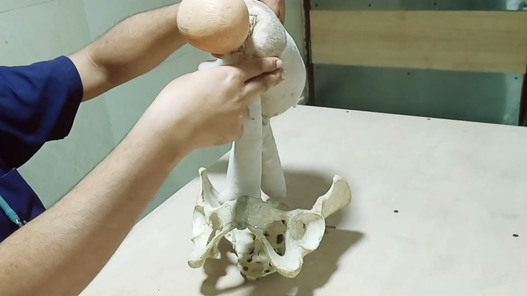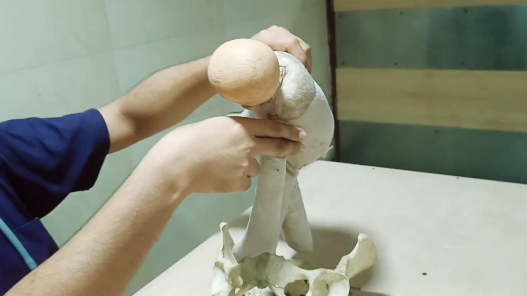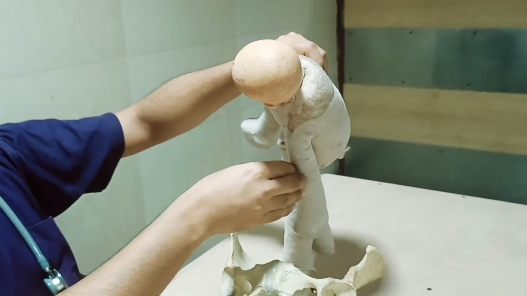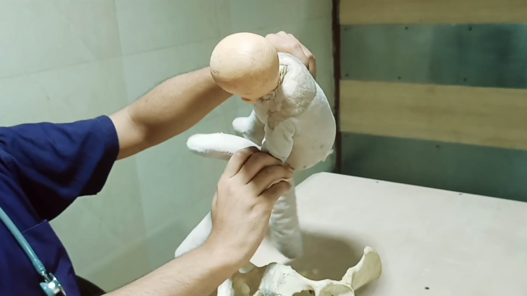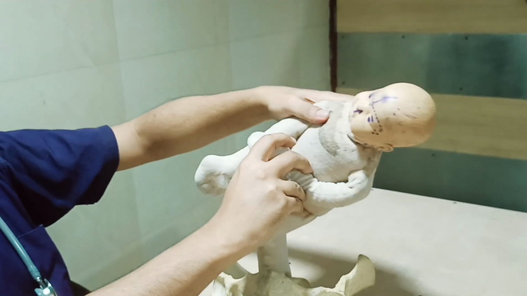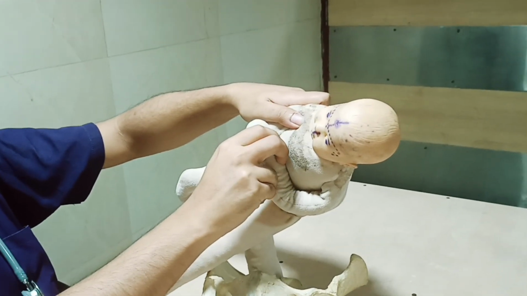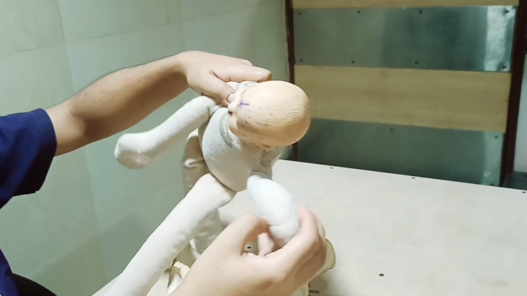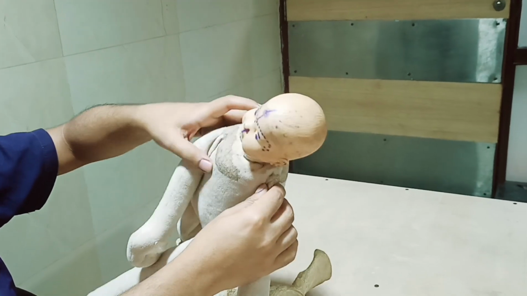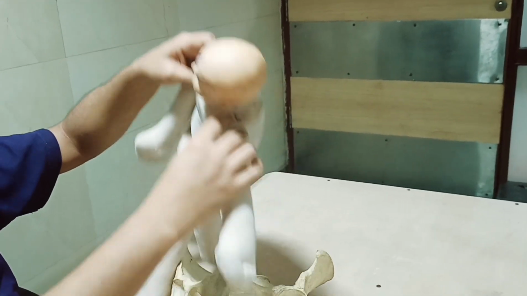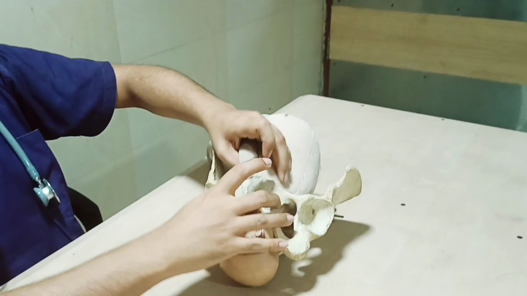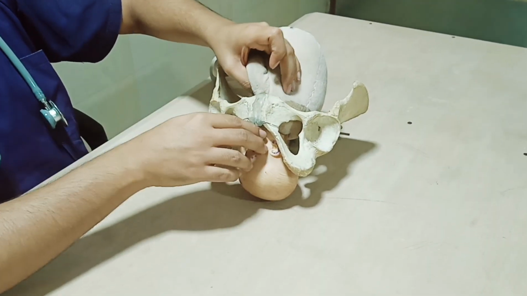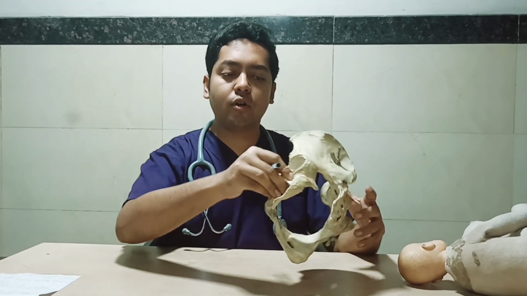So you go to the posterior aspect of the posterior shoulder, feel the axilla, go to the cubital fossa, push it so that the arm flexes, catch hold of the forearm, and then you swipe the arm across the chest to deliver the posterior arm. Once the posterior arm has been delivered, then the shoulder diameter decreases and the anterior shoulder will get disimpacted and it will get delivered. When all these maneuvers have failed, then you ask the lady to be on all 4.